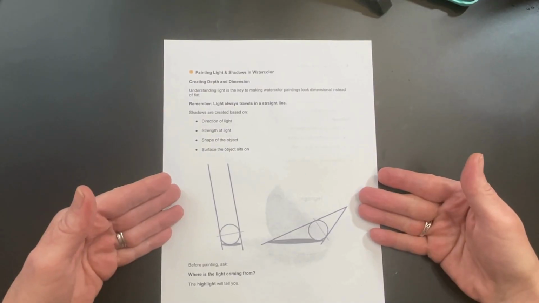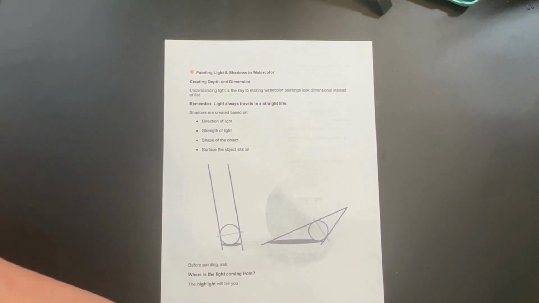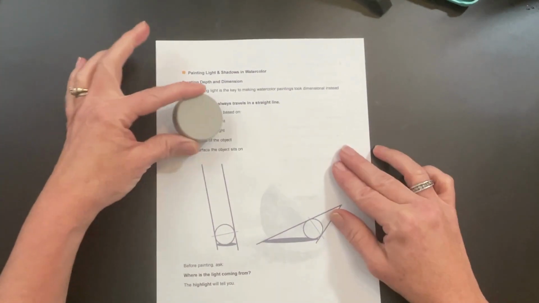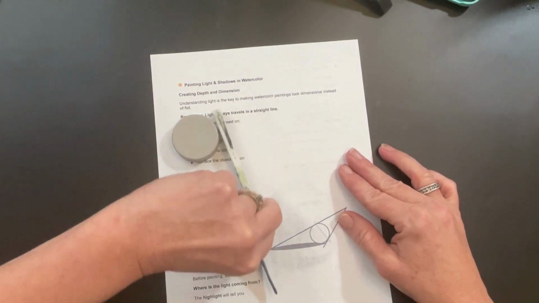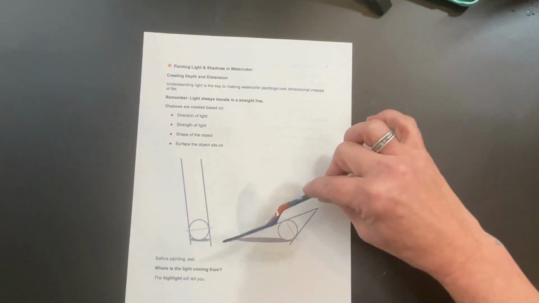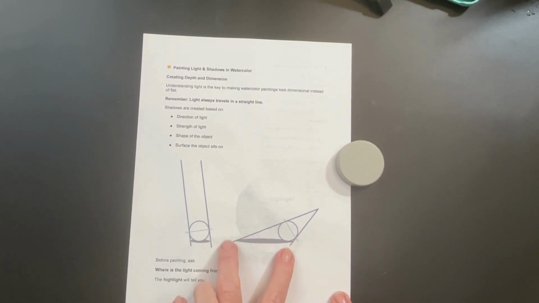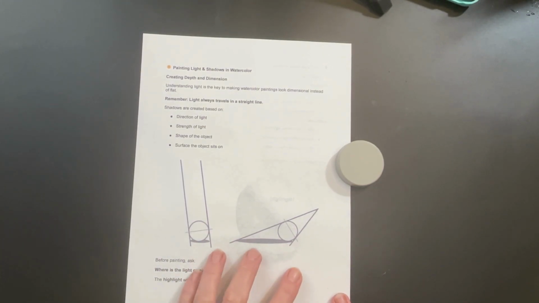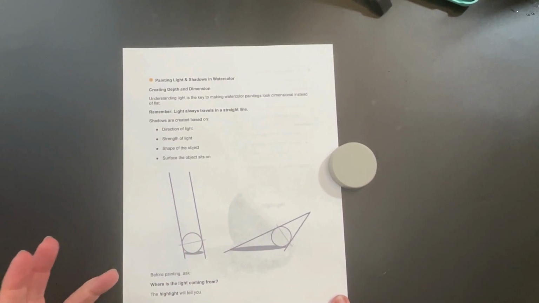What we can know about light is that it basically goes in a straight line. So if this is my sunshine and it's up here, my light is going to go straight down to my object. If my sunshine is over here, it's going to go straight down in this way. And this will help us decide how big or small our cast shadows are, as well as where the line for our shadows is going to stop.